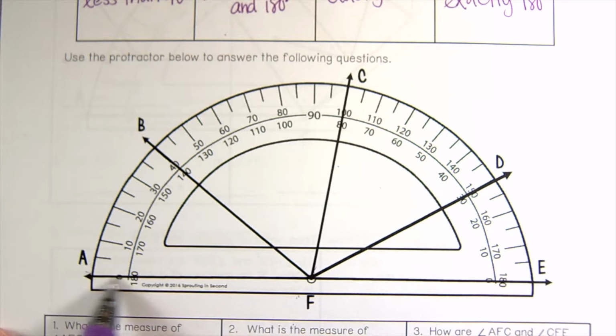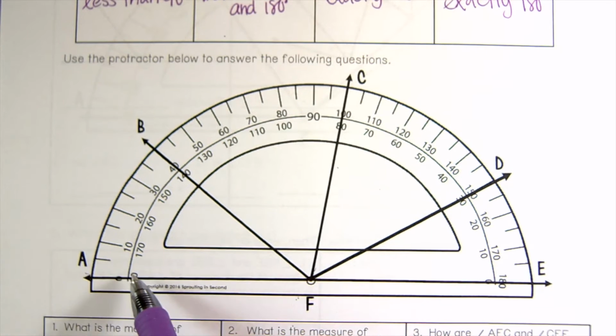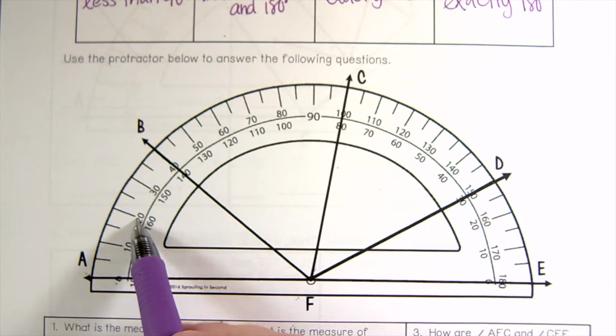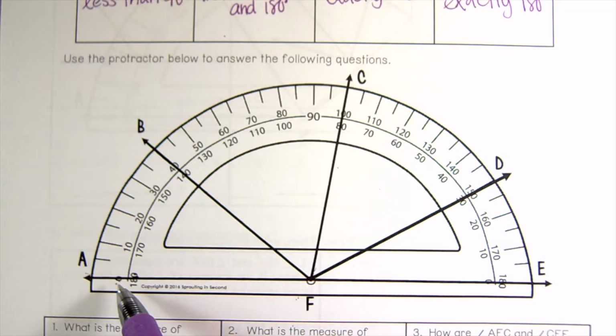So where should A start? 0. So which side are we looking at? Are we looking at the top of the protractor or the bottom numbers on the protractor? Why? Are we looking at 0 or 180? 0. We want to start at 0, so you're looking at the numbers on the top. The bottom is if you start on the other side at 0.